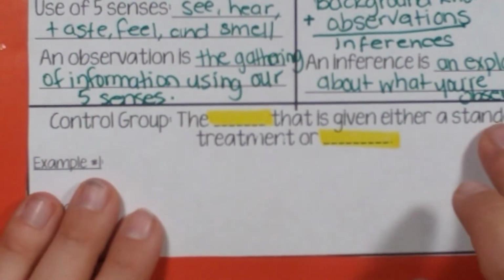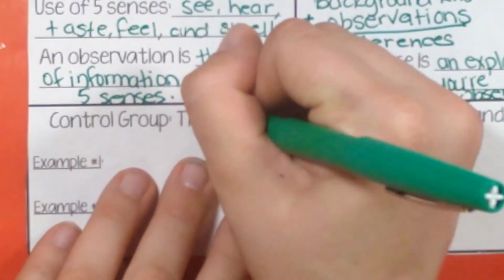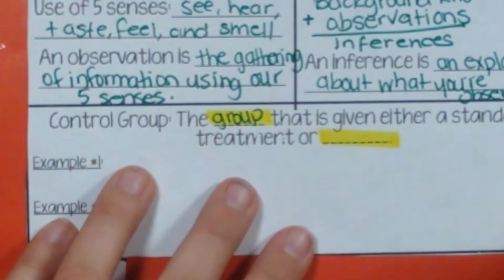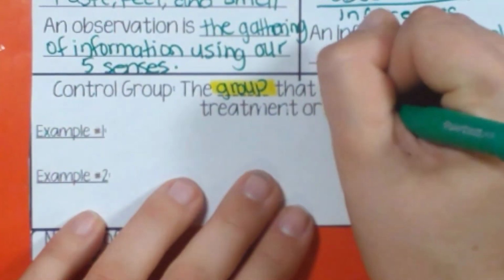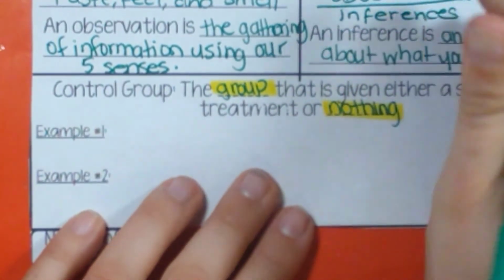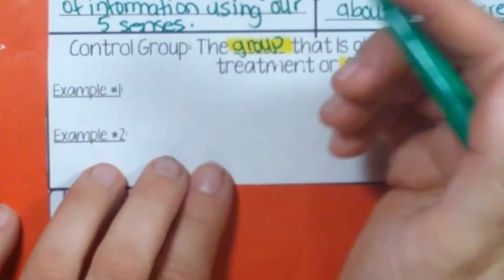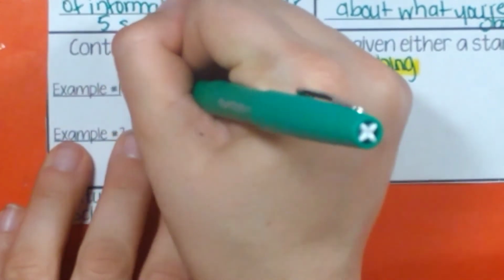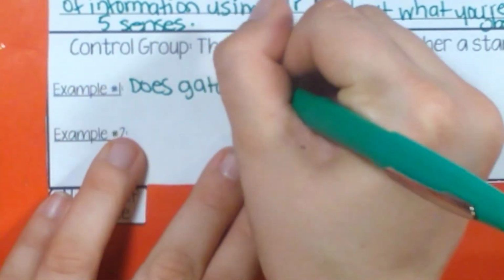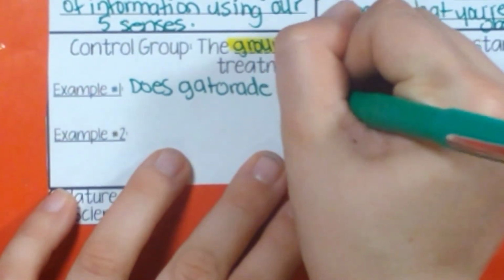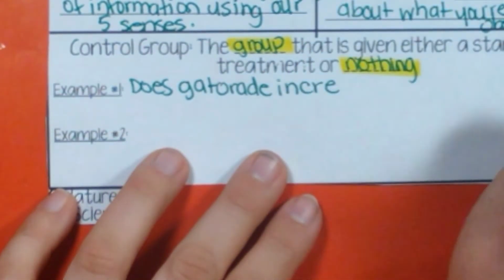A control group. A control group is the group that is given either a standard treatment or nothing at all. Here's some examples. Does Gatorade increase your athletic performance? Your control group would be water.